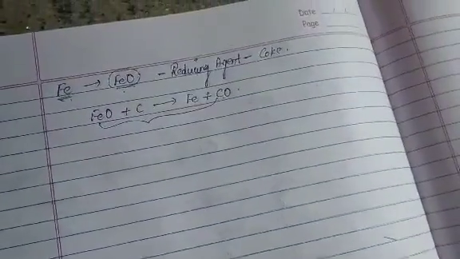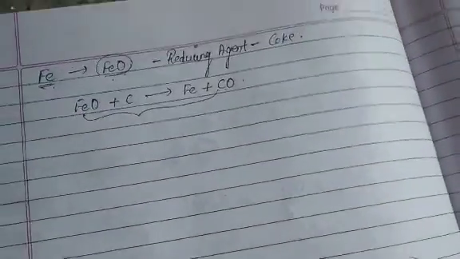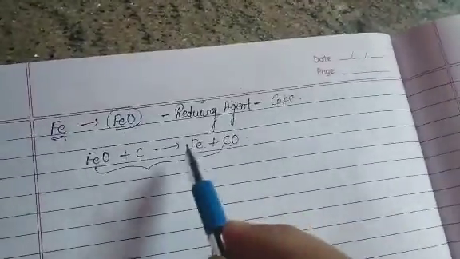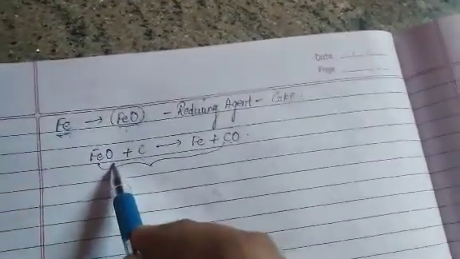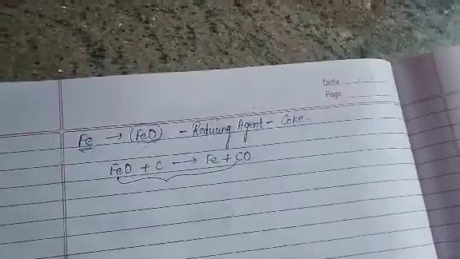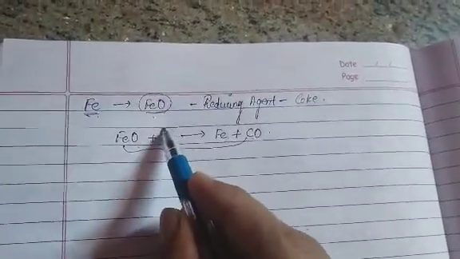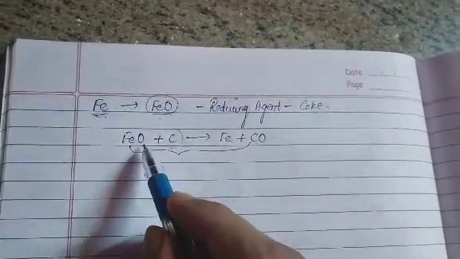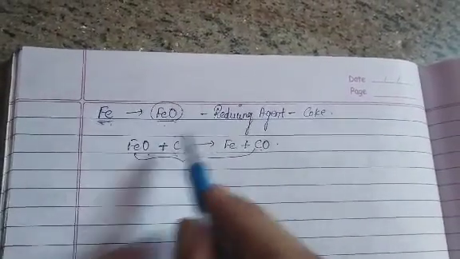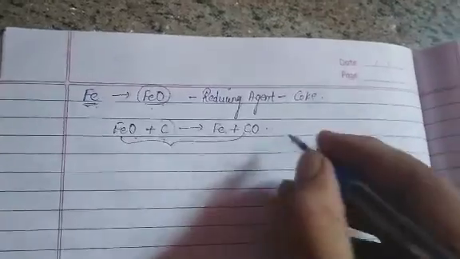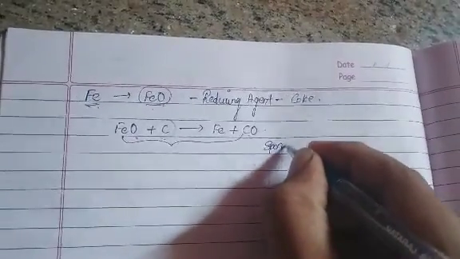Of course, there will be a question: what do you mean by a blast furnace? Just remember that it is an instrument used in industries for the extraction of iron from iron oxide, which will be seen later in this video. We know that whenever you choose a suitable reducing agent to reduce a metal oxide to the corresponding metal, the reaction should be spontaneous.